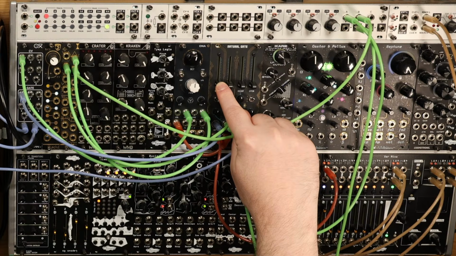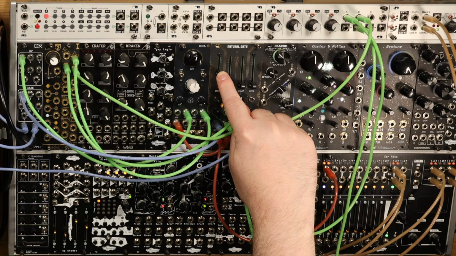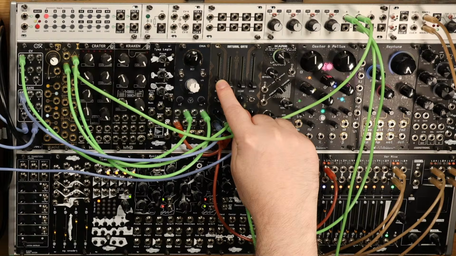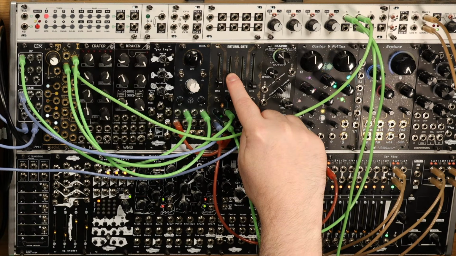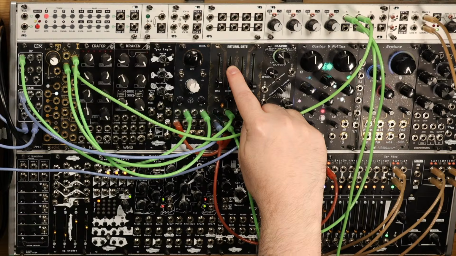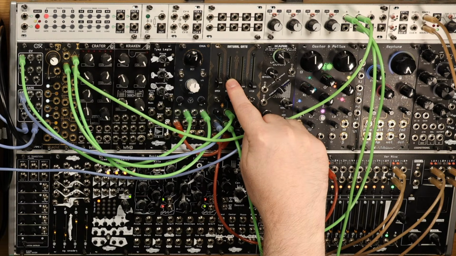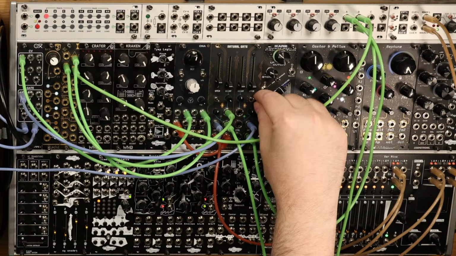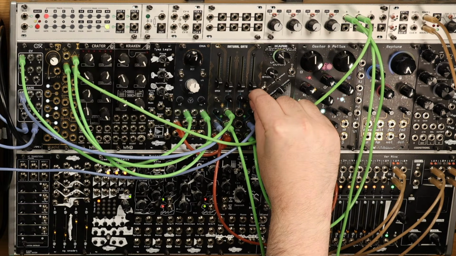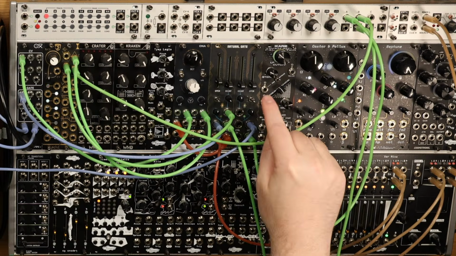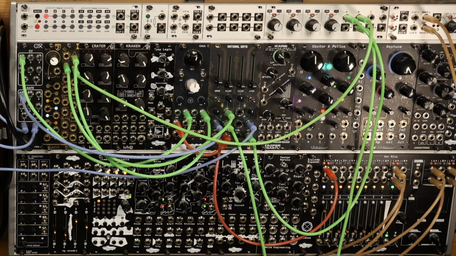It's so pretty with the delay and the reverb. I'm curious now to try a softer setting on the second envelope we're giving it. Yeah, I like that a lot. That's really pretty.